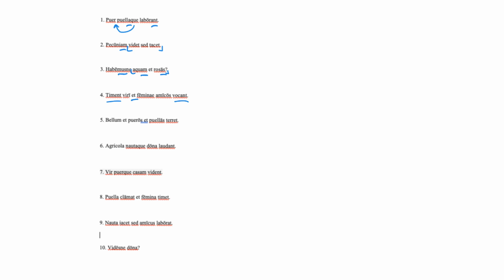All right, it might seem that the et is connecting the viri and the feminae, and it sort of is, but it's really not. It's really connecting the clauses, the two separate parts of the sentence. And you have to be careful of that, right? So the idea is that if you translate viri and feminae together, as if the conjunction is joining them, the rest of the sentence isn't going to work, or you're going to be too jumpy in your word order.